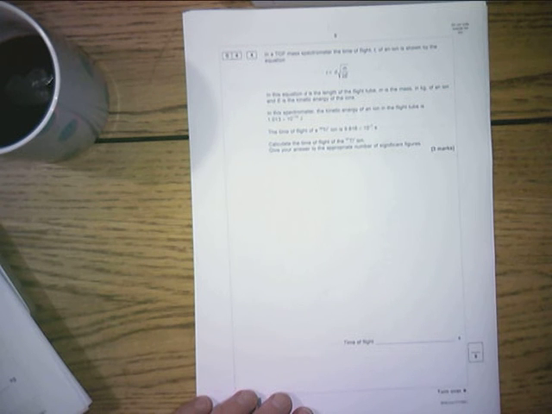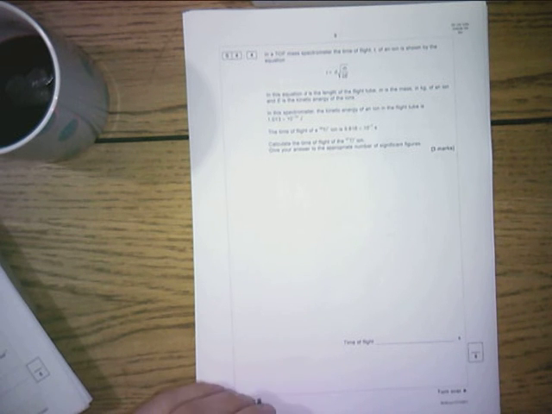Mind. Question 4. There's only 3 marks for this because really it's quite easy, as long as you're comfortable rearranging equations. What we're looking at, we need to calculate the time of flight of the 47Ti ion.